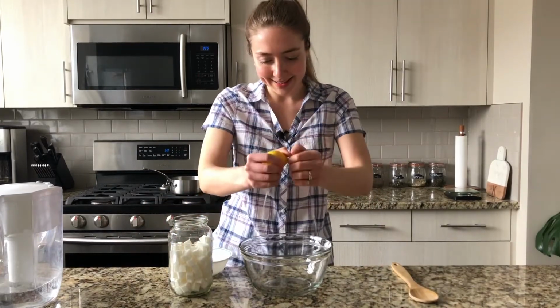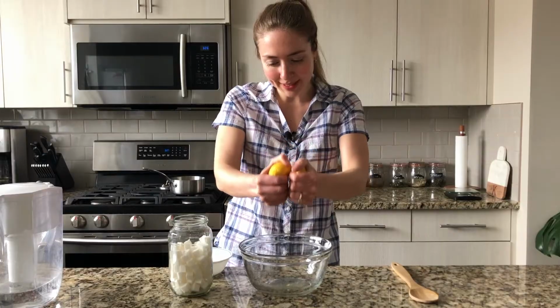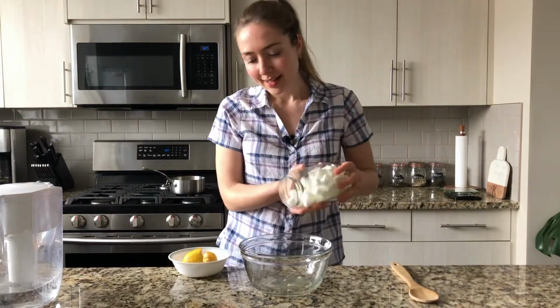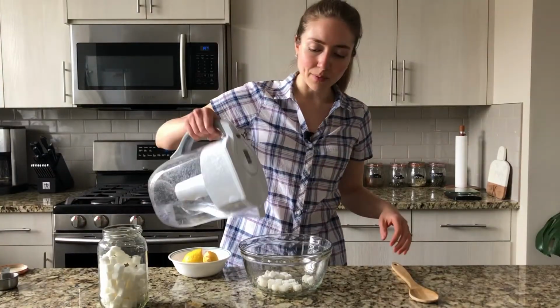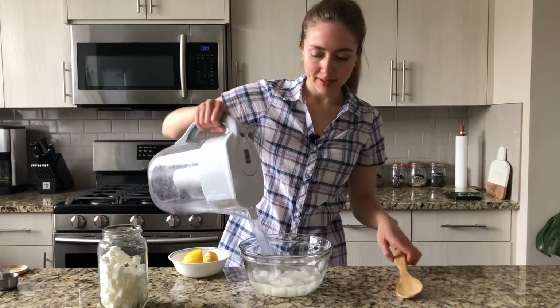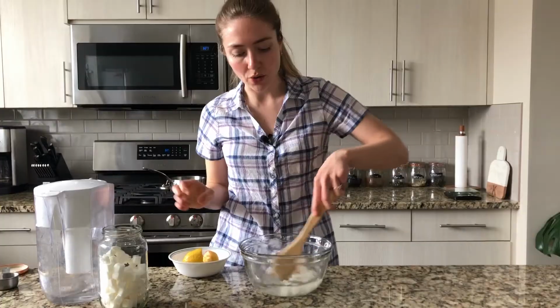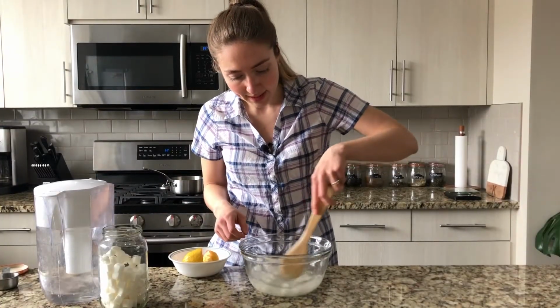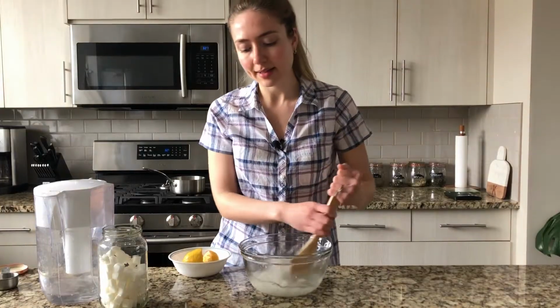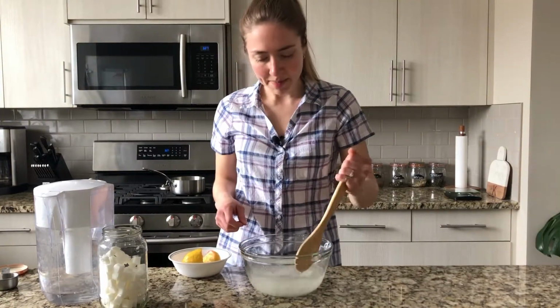All right, some lemon juice, some sugar, and water. Perfecto. Now let's mix it all up. Mix, mix, mix. Keep mixing.